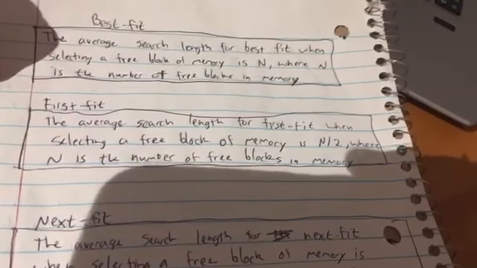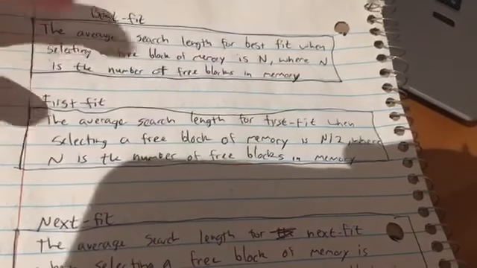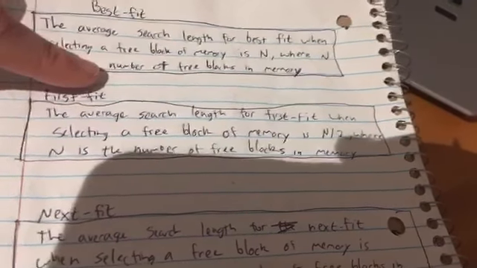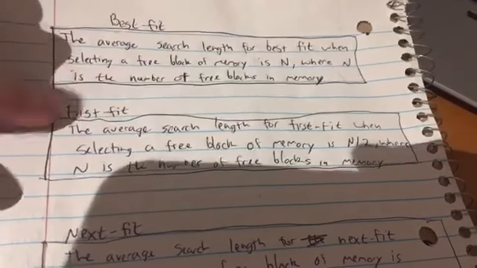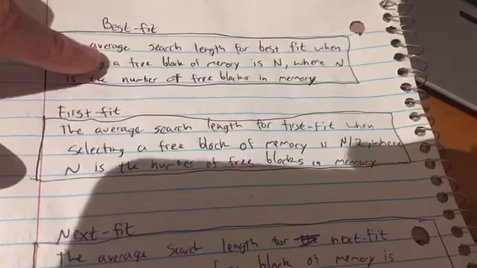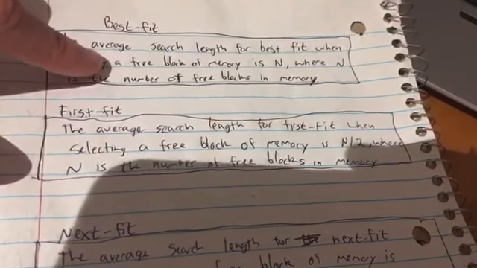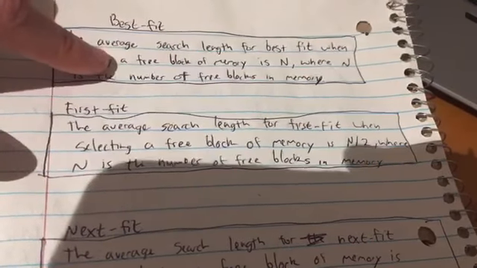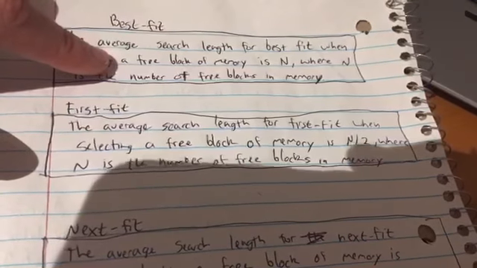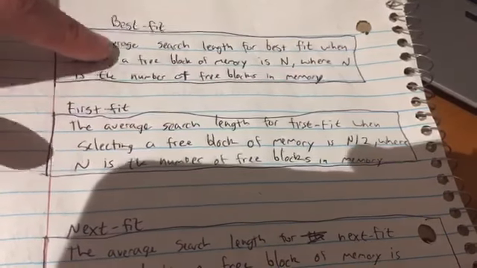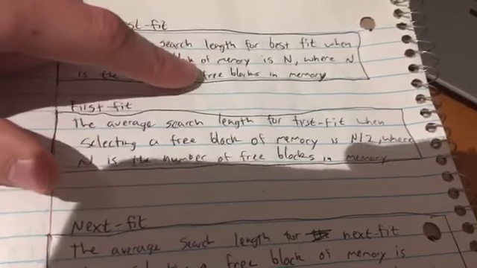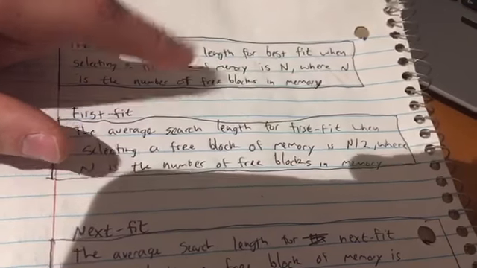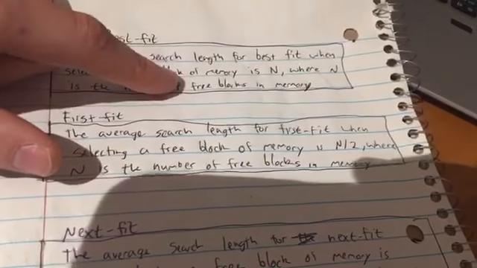For my initial analysis, best fit is the worst performing algorithm because you have to search the whole memory space, all free blocks, in order to determine which is going to be the best fit.